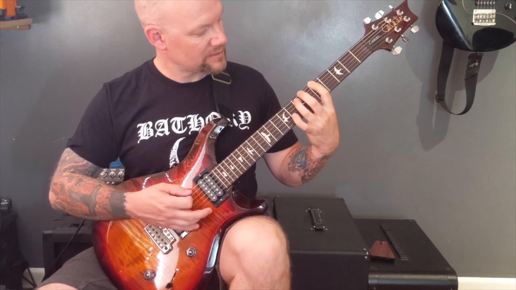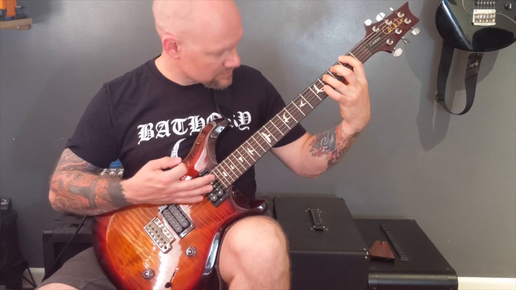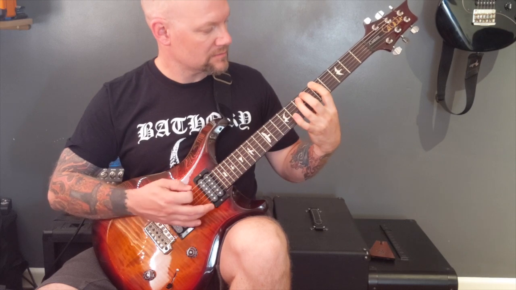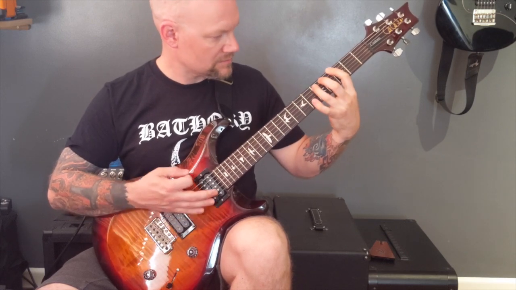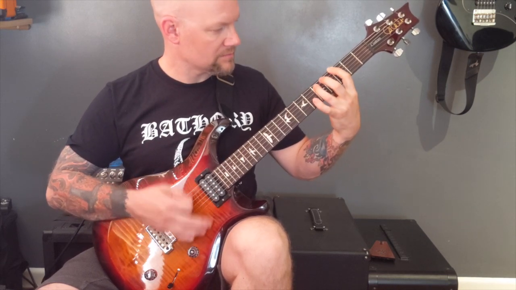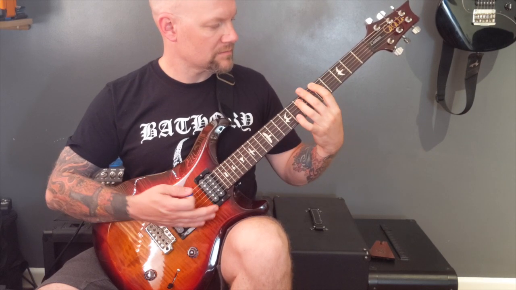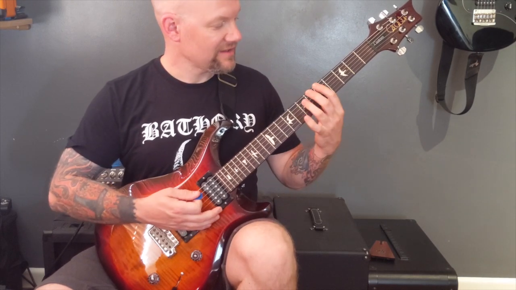So slide up, pick, slide down, pick, slide up, pick. I say it's every other, it's not, it's 2 out of 3. And that's that riff. There's actually a variation in here, so it goes like this.